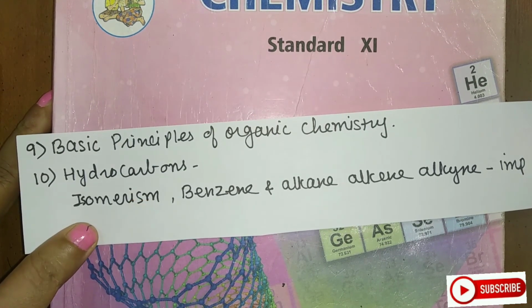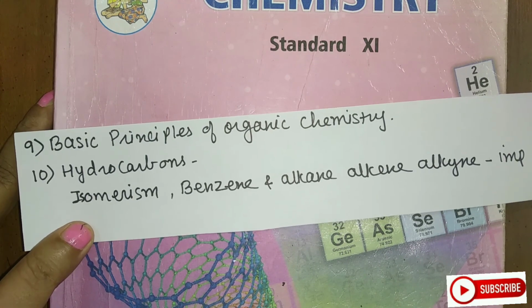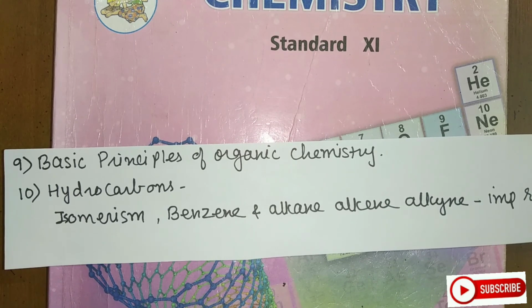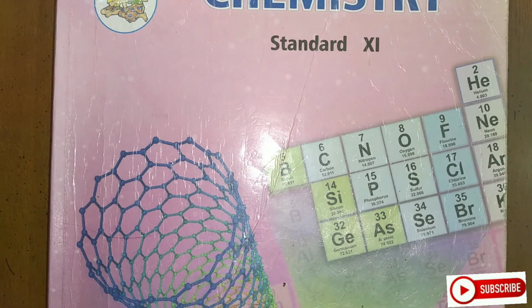Next chapter is hydrocarbons. From this chapter you can just focus on isomerism, the position and geometrical isomers that are given. You should know the structure of benzene and various reactions like Friedel-Crafts reaction. Then you have alkanes, alkenes, alkynes. Some important reactions are given, so you must have an idea about what type of reactions they will undergo. So this is all about the syllabus which you must focus on when you are preparing for your 12th. If you prepare this much basic, your 12th can be simplified to a greater extent.